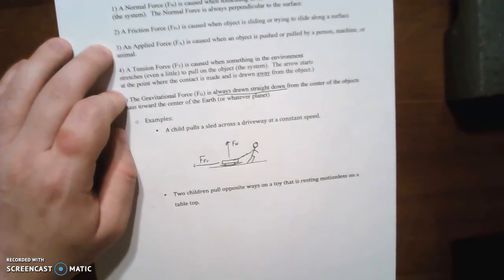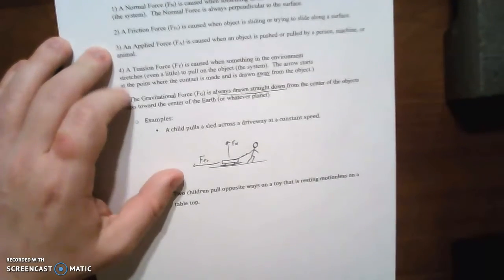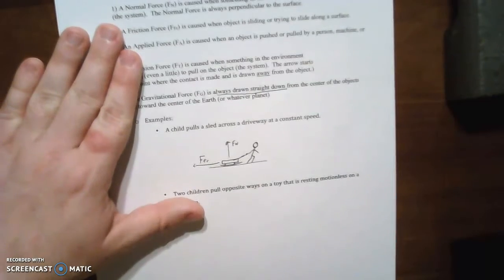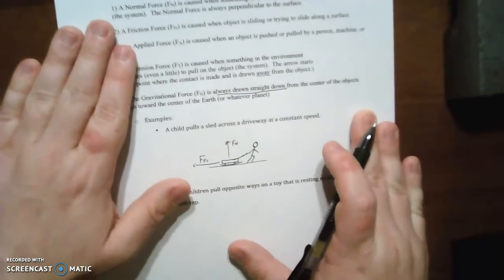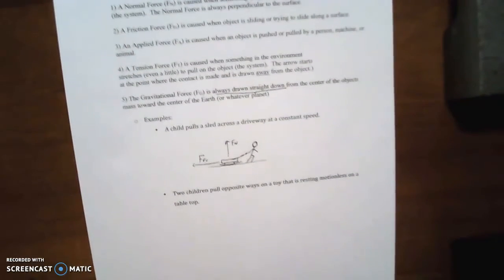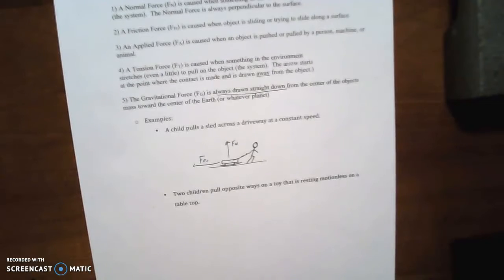Applied force is caused when objects are pushed or pulled by a person, machine, or an animal. Now, I could see an argument for saying there is an applied force in this scenario, but I would argue that this kid isn't actually touching the sled. Something else is touching the sled. So I think the most correct answer does not include an applied force in this scenario.